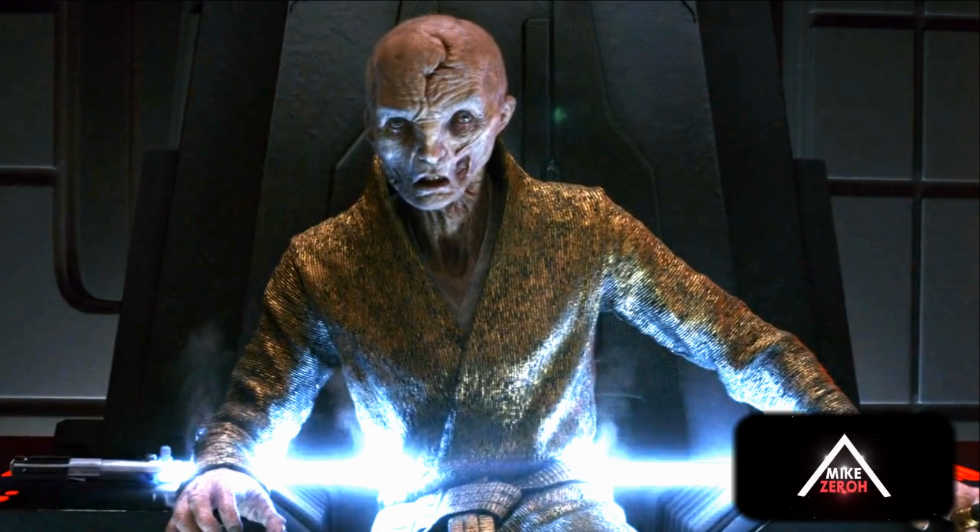Now, this causes the actual base of Exegol to crumble, to fall apart, and almost reminds me of what happened at the very end of The Force Awakens, where you have Hux inside of the room where Snoke's hologram is being displayed, and you see everything beginning to crumble. It's kind of like that, except the planet is not being destroyed, apparently.